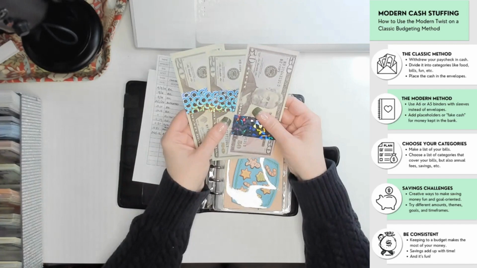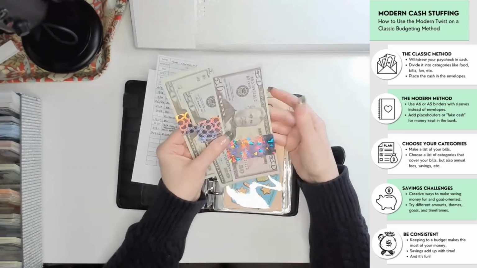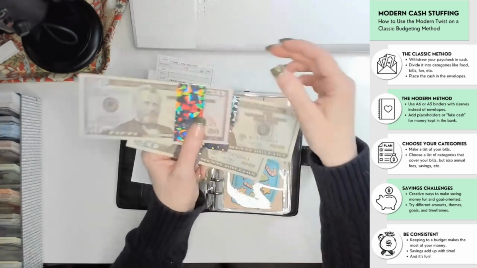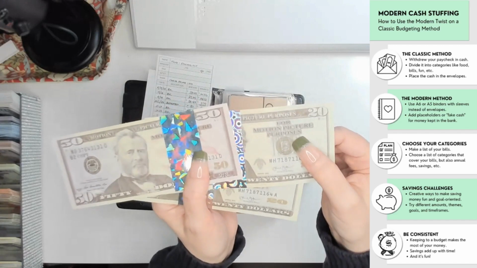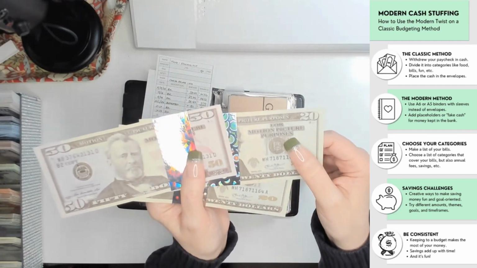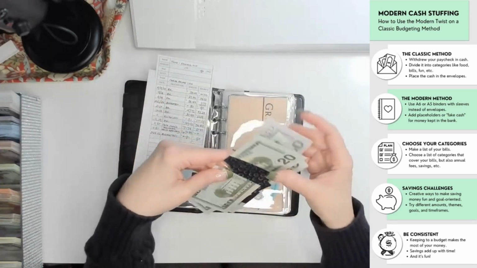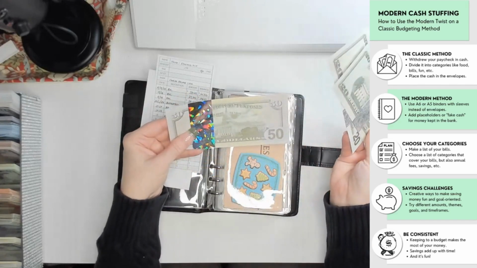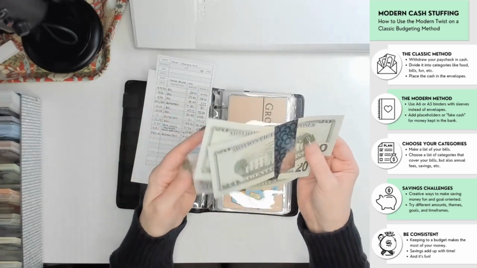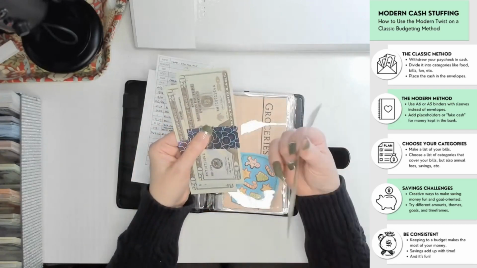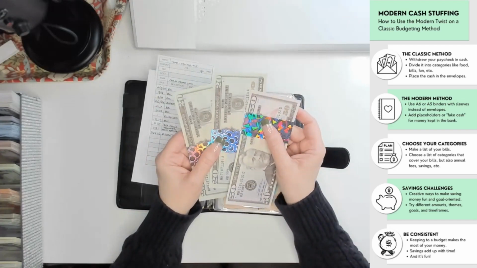So then I have my $90. And this is not real. This is for motion picture purposes or whatever else. It'll say sort of like that. Motion picture purposes. And then I put tape on the bills.